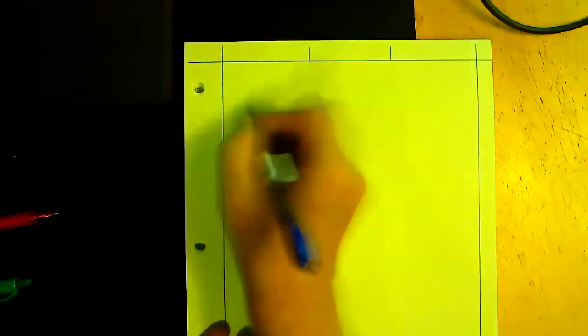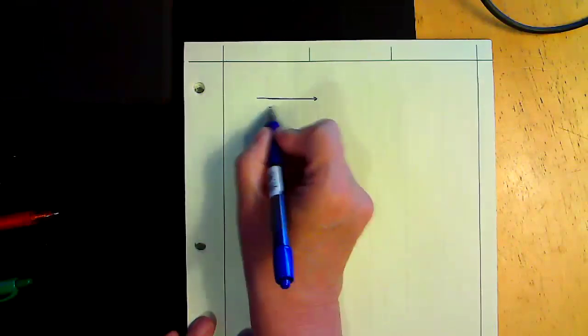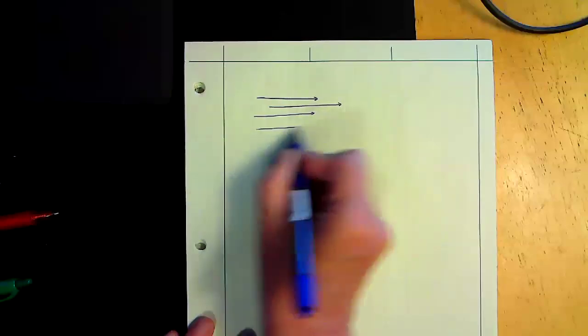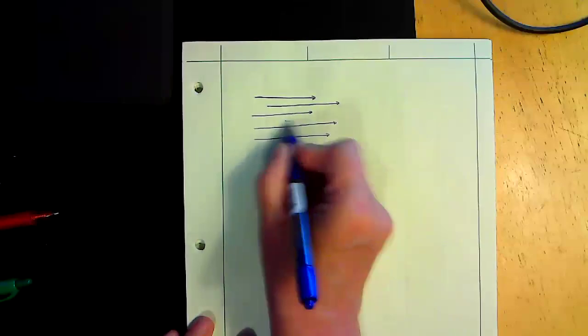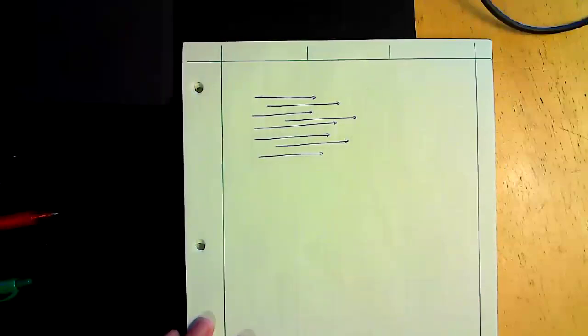So let's imagine that I'm way away from my charge and I'm playing Miss Frizzle. If I'm way away from my charge, my wavefront is going to look like that sound front, and these individual lines are all going to look parallel to me.